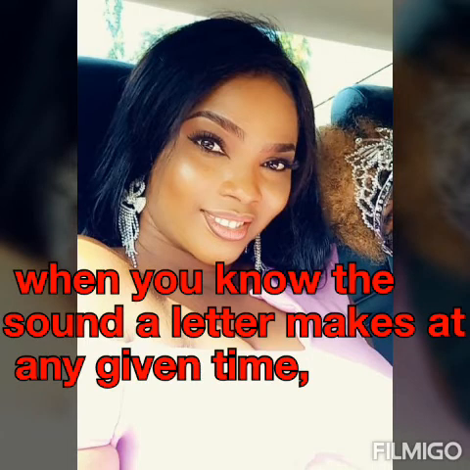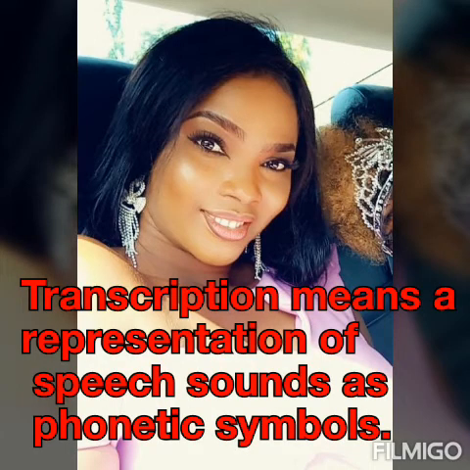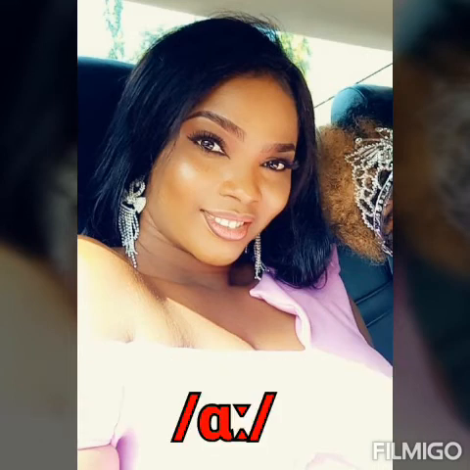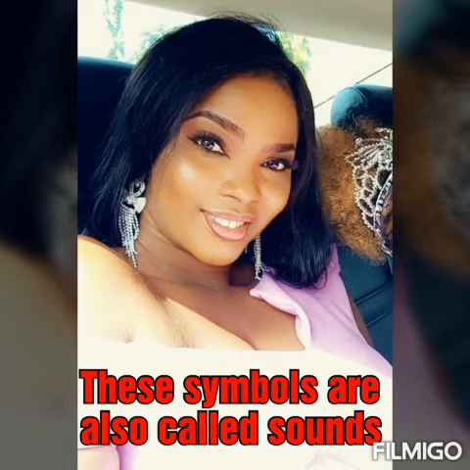So, like I said earlier, when you know the sound a letter makes at any given time, you will be able to pronounce any word as long as it is well transcribed. Talking about transcription, what do we mean by transcription? In case you hear it for the first time, transcription means a representation of speech sound as phonetic symbols. Examples of these sounds are like I just said right now, k, and so many. These symbols are also called sounds, alright?